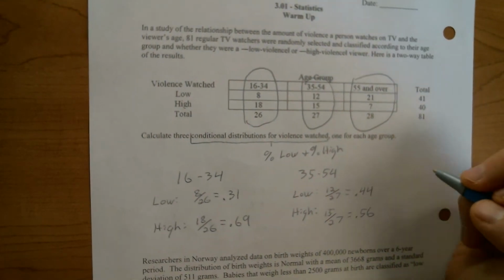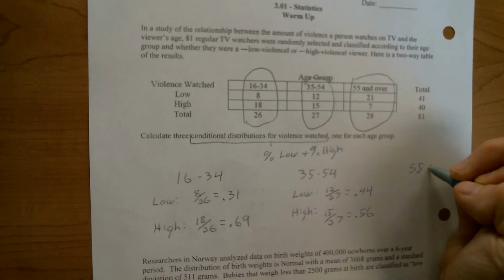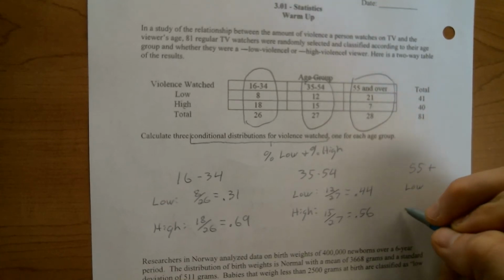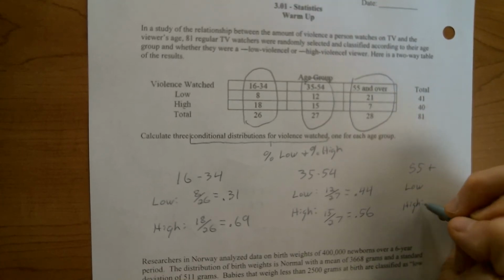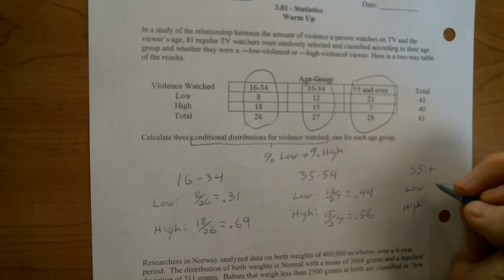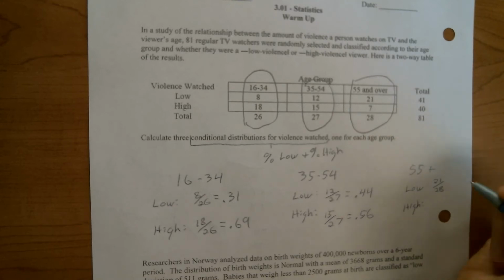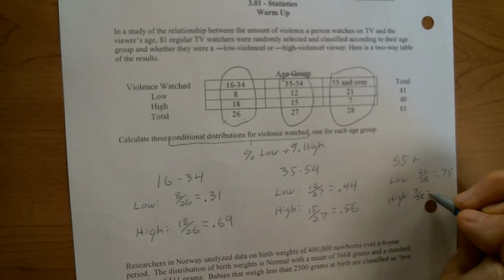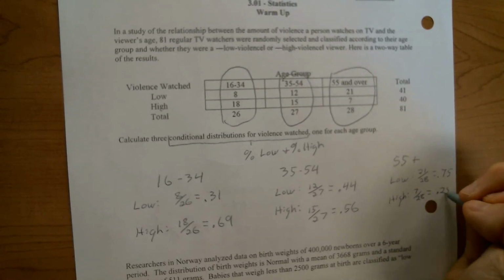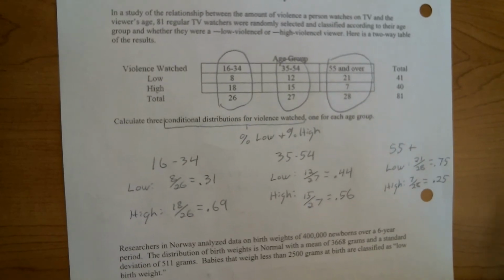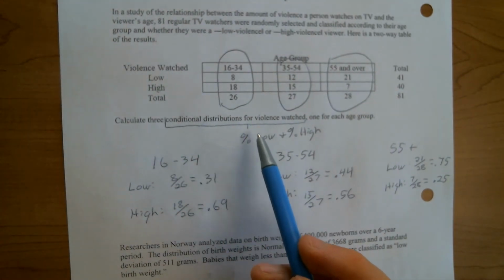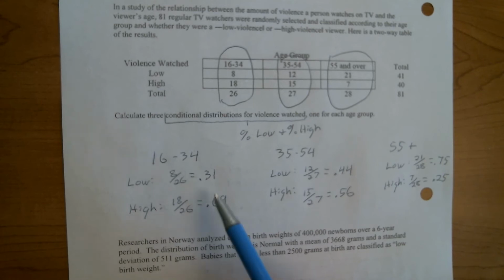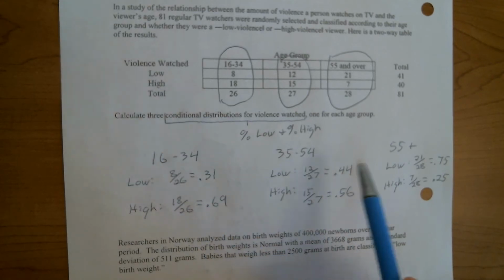And then last but not least, 55 plus, we're figuring out the low and the high. So low is 21 out of 28, which is 3/4, which means it's 0.75. And then it's 7 out of 28, which is 1/4, or 0.25. So this would be the conditional distribution of violence watched, one for each age group.